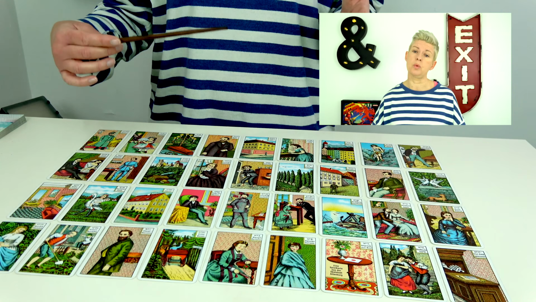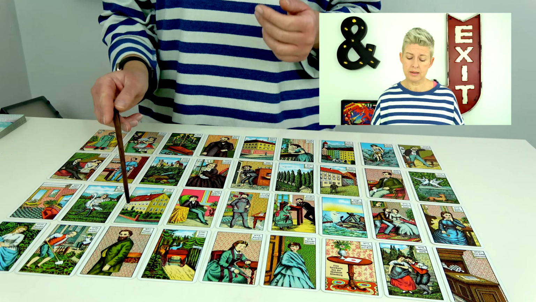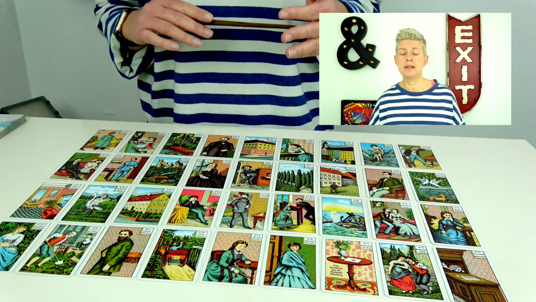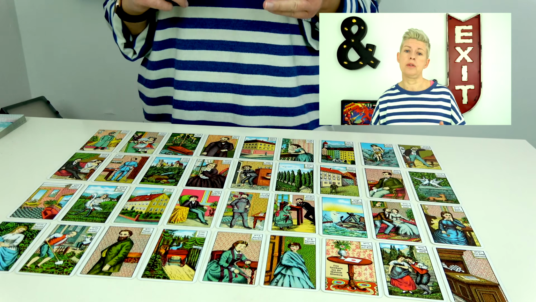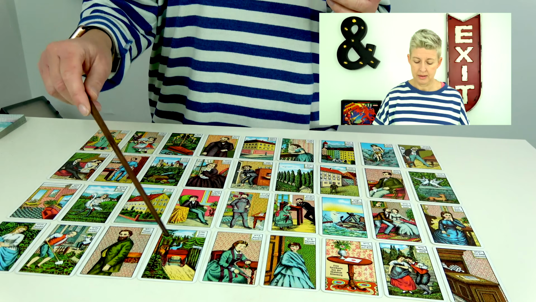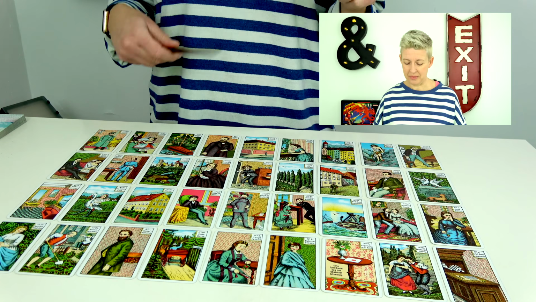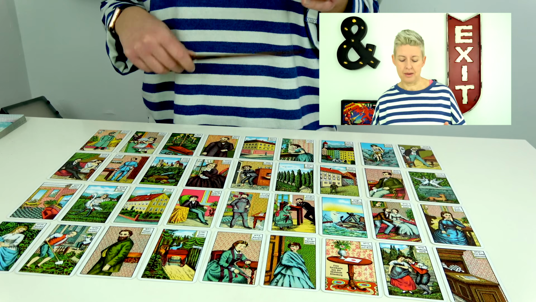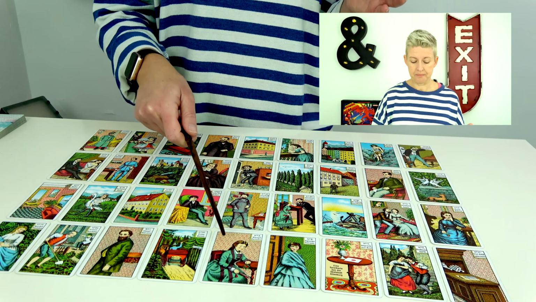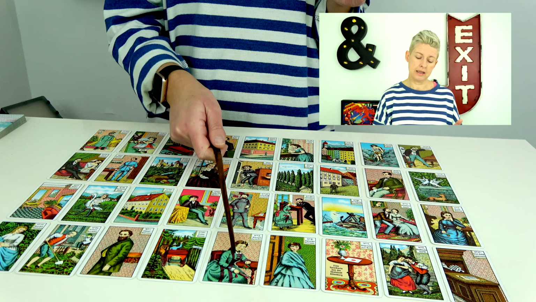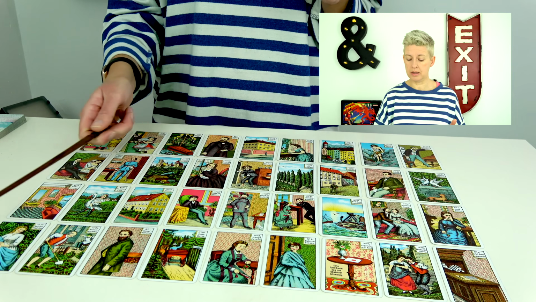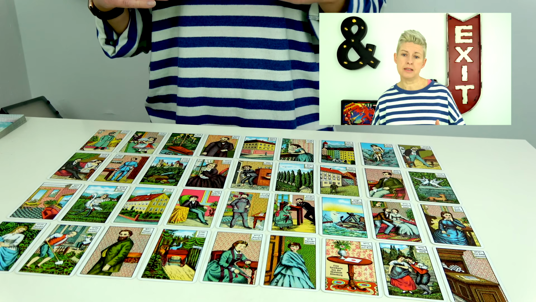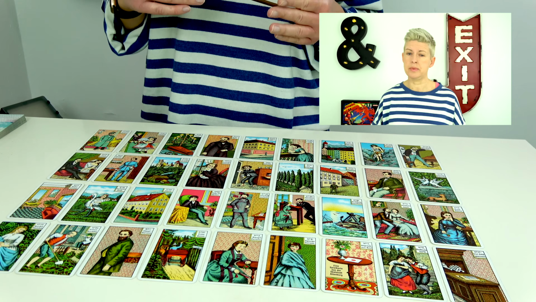For example, if this were a work read, they may not be seeing eye to eye on the direction of the company, for example. We have our lovely house here too, which often shows a company. So we have her looking to her future, him looking away, and back to back in an inauspicious placement.